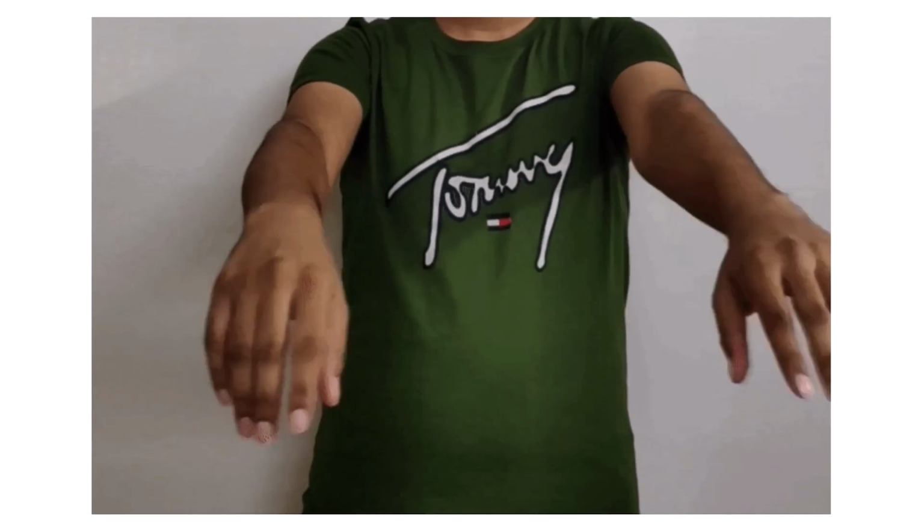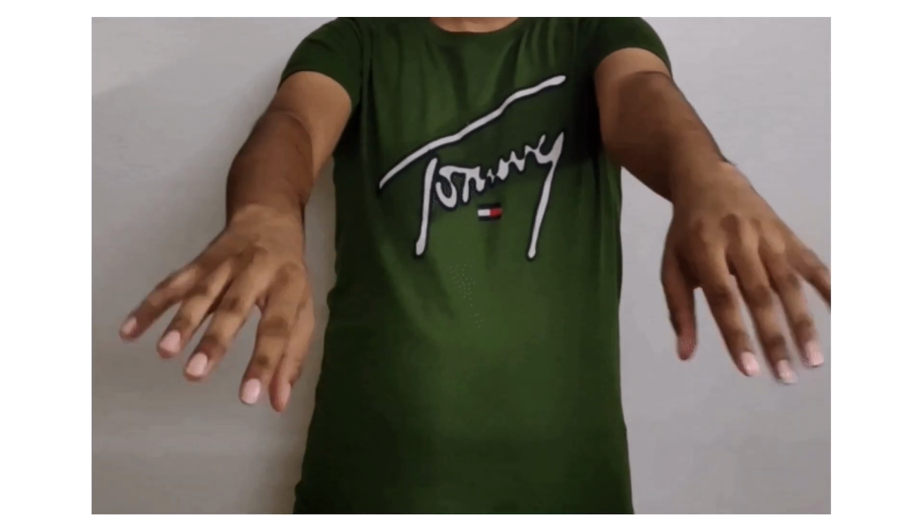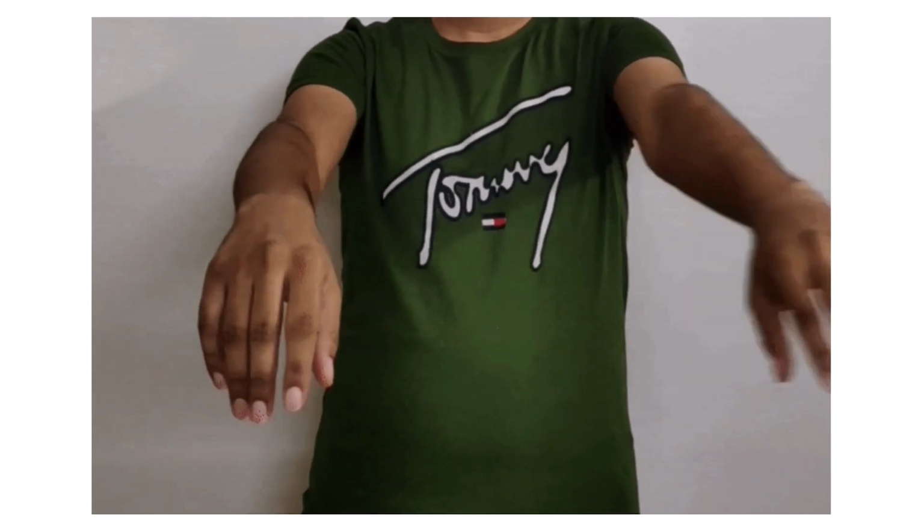Here is how the chorea looks. Please notice the brief, involuntary, and purposeless movements that involve both the upper limbs.